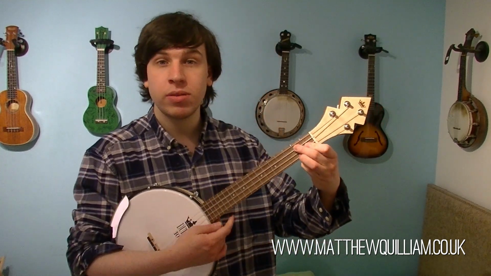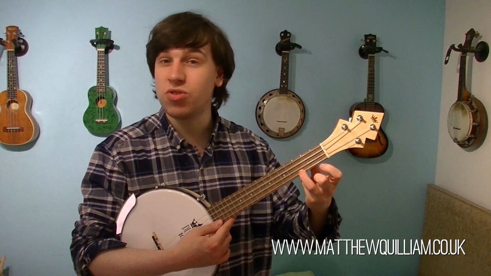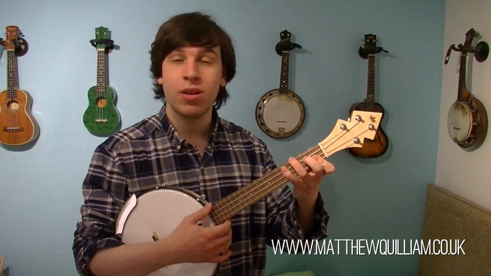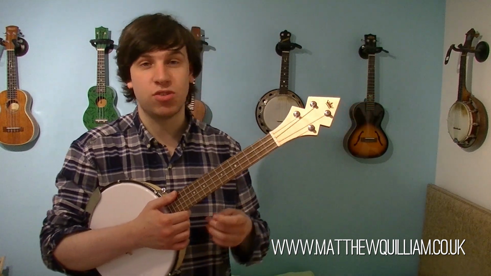In G7, the 7 is the F, and it resolves down when you go to a C chord. F7, the E flat goes down to the D. It's very satisfying for dissonances to resolve downwards.